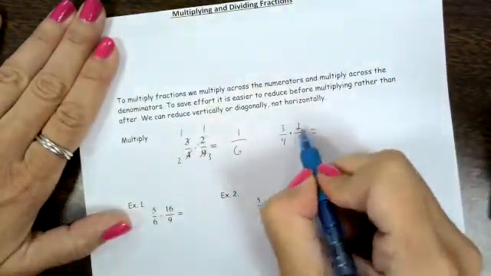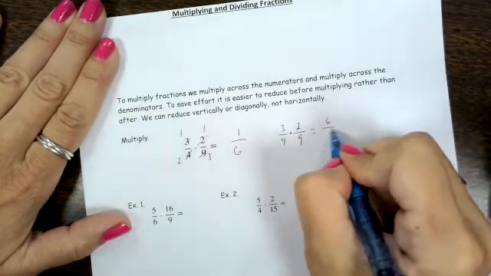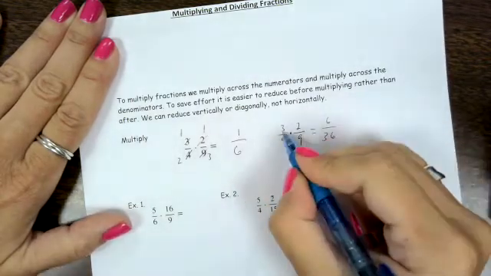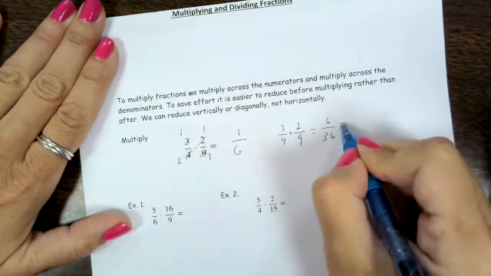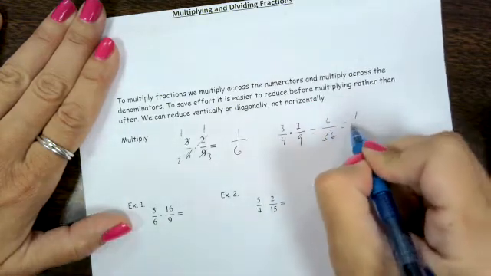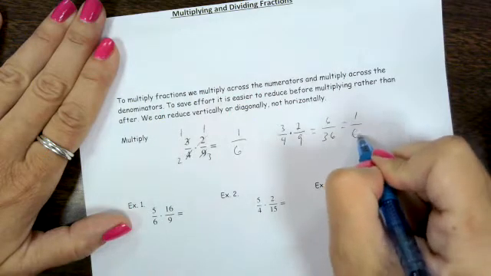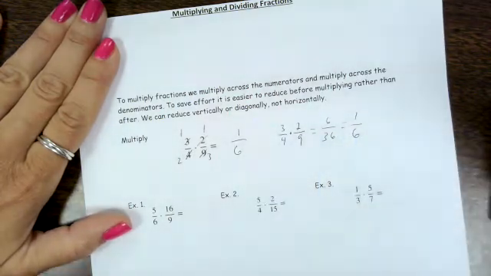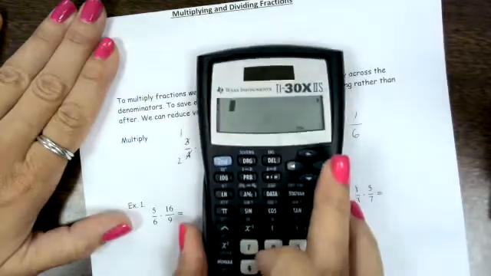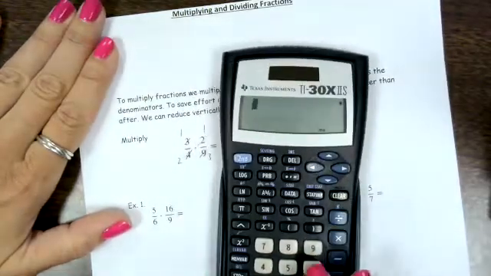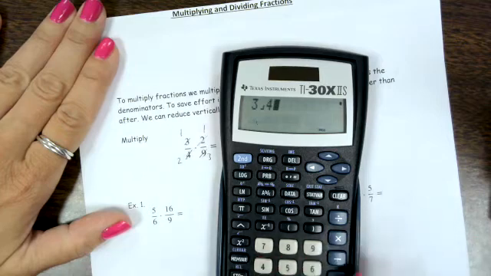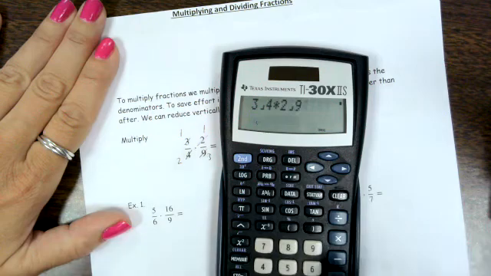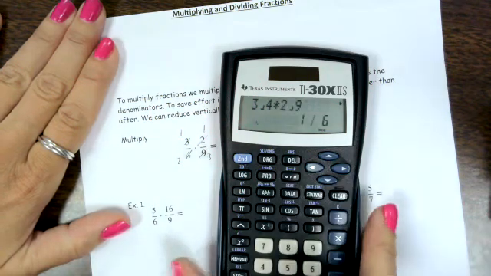Or we could multiply across, 6 over 36, and then reduce here. Now they're both divisible by 6. 1 6 here, 36 divided by 6 is 6, so I'll get the same. Also, I can use my fraction key, 3, fraction key 4, times 2, fraction key 9, and I'm going to get 1/6.